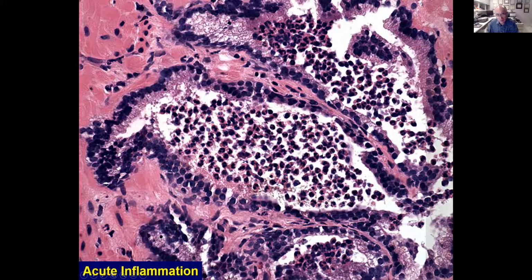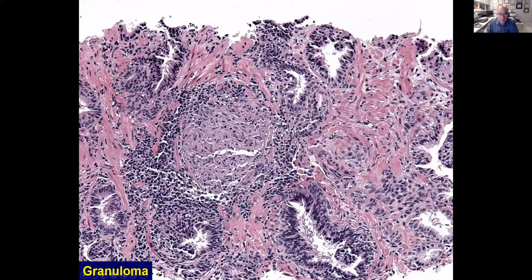So I would suggest you always mention the acute inflammation if you find it, especially if there is an abscess or cancer. So at least there is some way of correlating that elevated PSA. Another kind of interesting inflammatory process is granulomas.